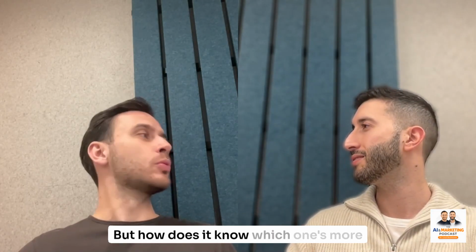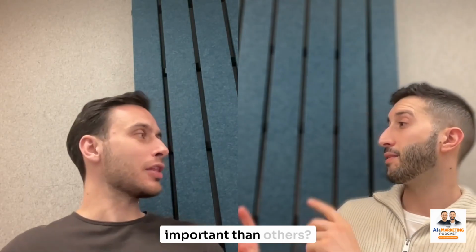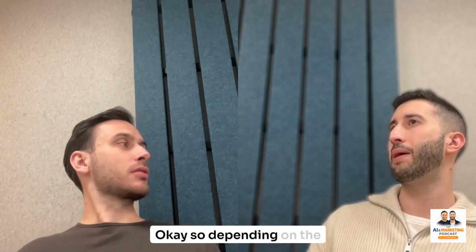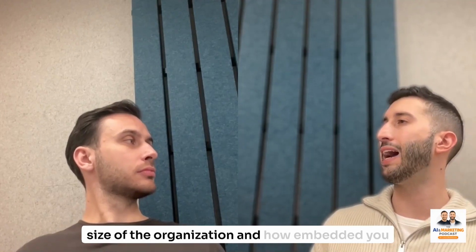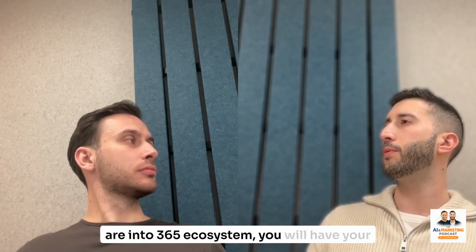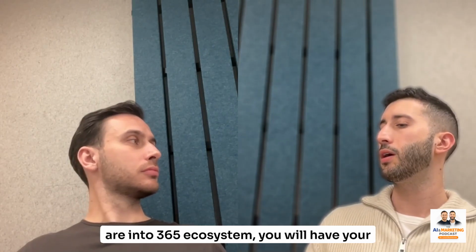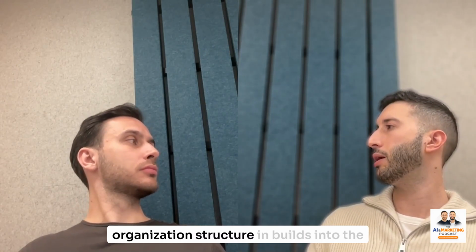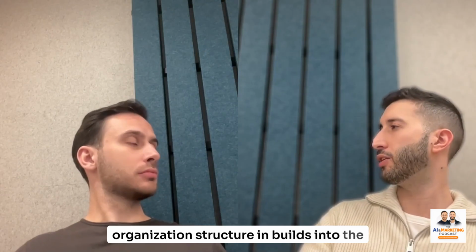But how does it know which one's more important than others? Okay. So depending on the size of the organization and how embedded you are into the 365 ecosystem, you will have your organization structure inbuilt into the software.